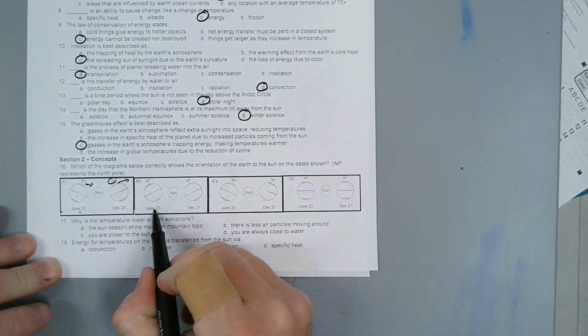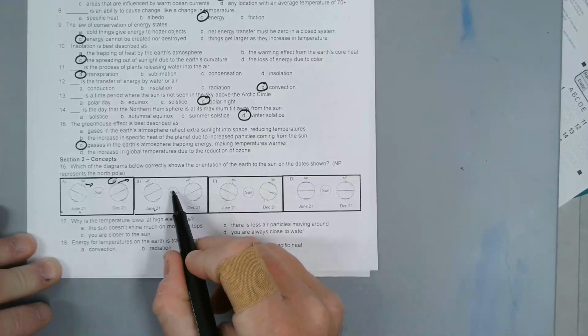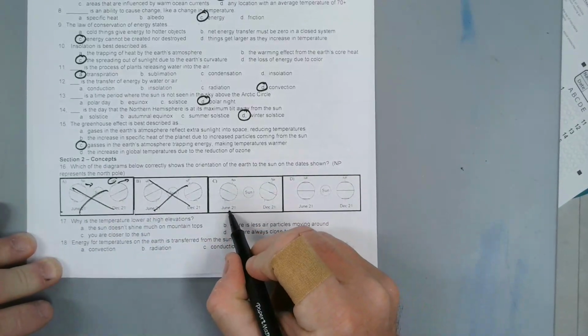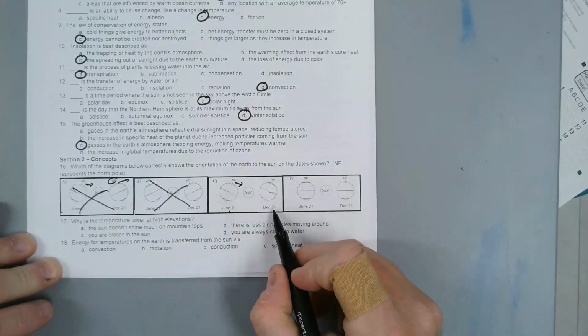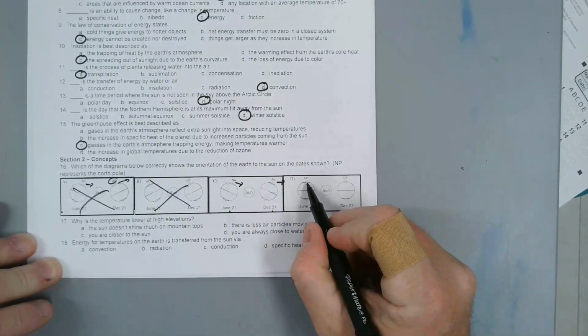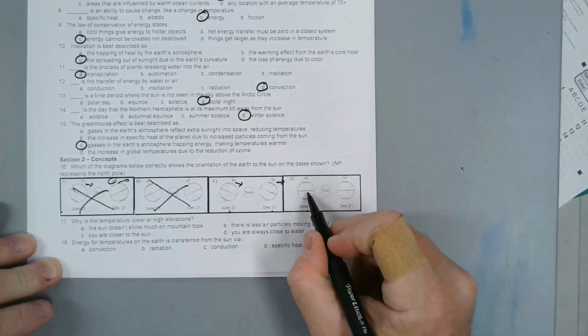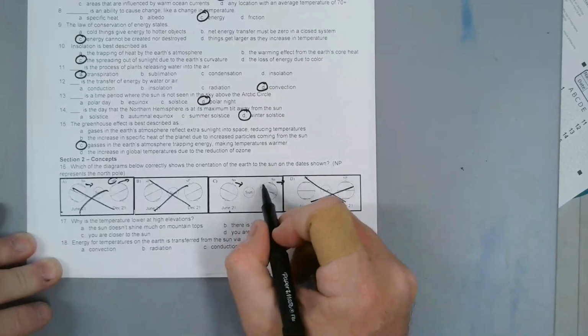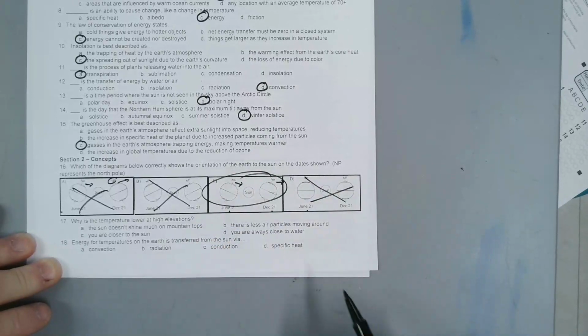Here we've got June 21st, North Pole pointed away, December 21st pointed towards. Not correct. June 21st, the summer solstice, we're pointing towards. December 21st, pointing away. This one here, June 21st, we're not pointed towards or away. That would be an equinox. So the correct answer there was C.